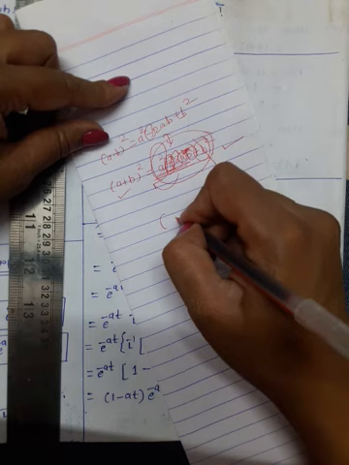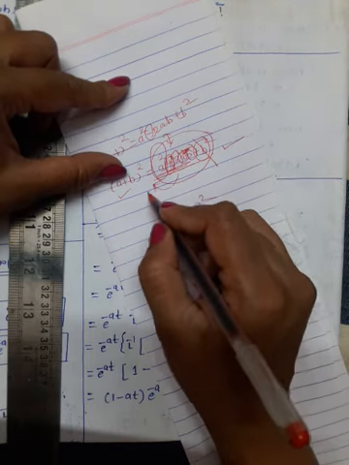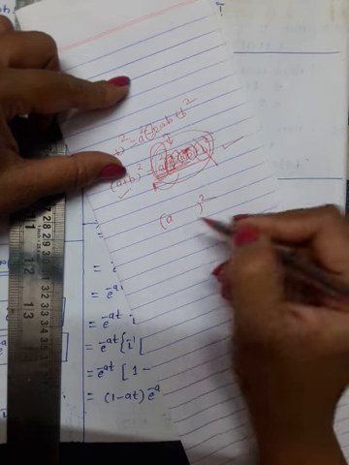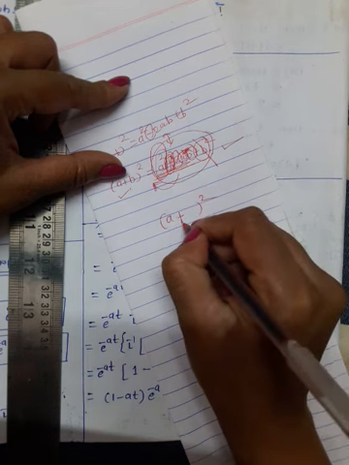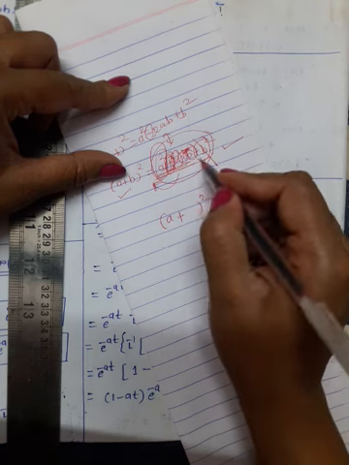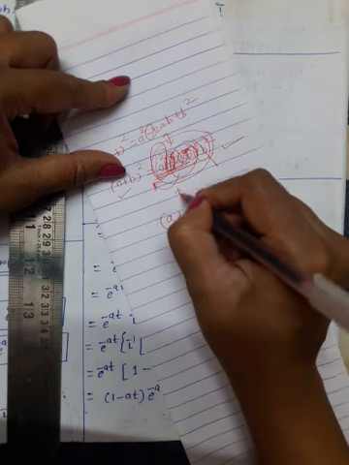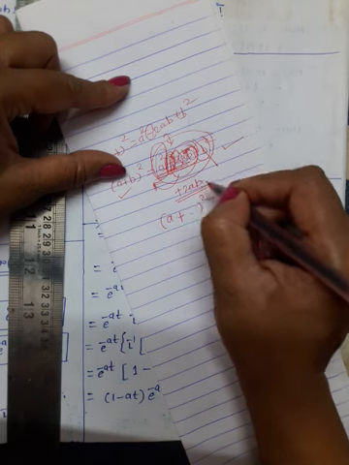That's why in this example, if we want to take reverse thinking, this a square means this is the first number. Okay, and the middle sign is plus, that's why it is plus. And how to find out the second number? Using this middle number only. The middle number is 2 into first number into second number.